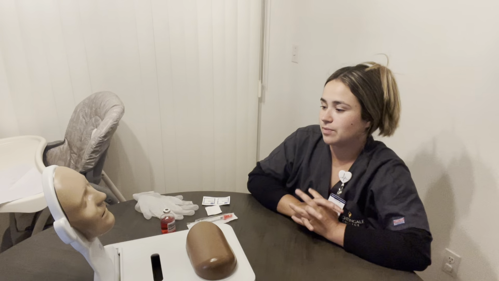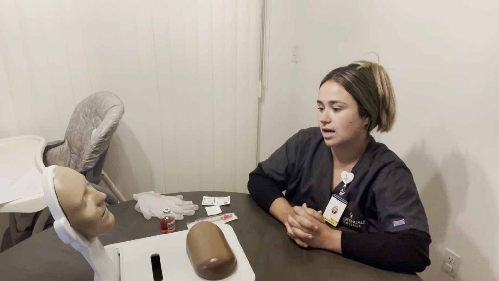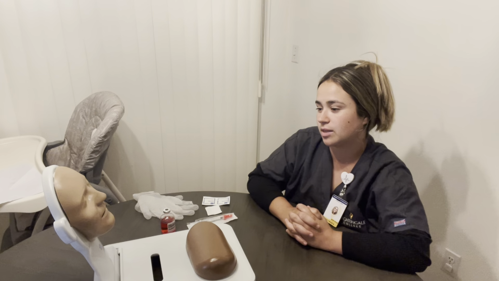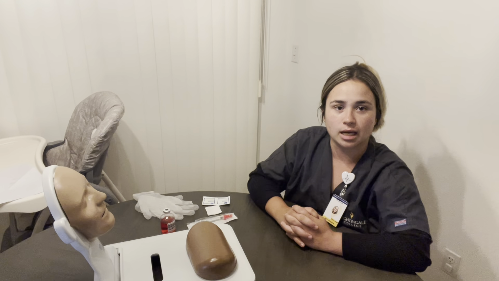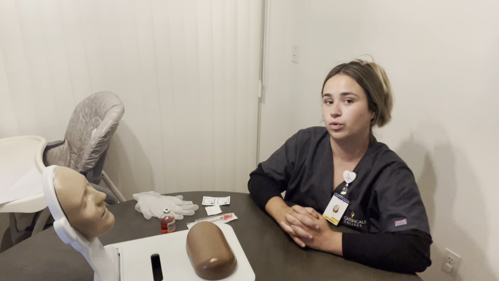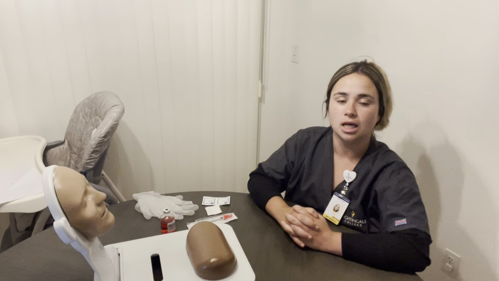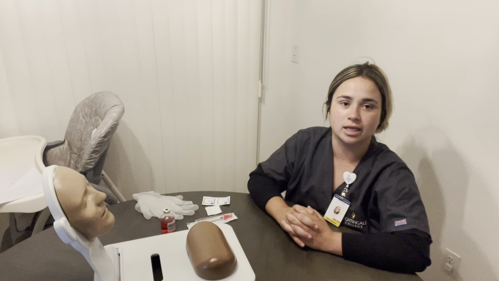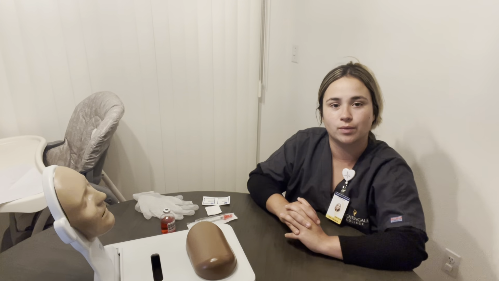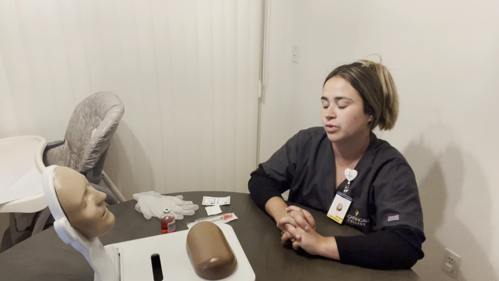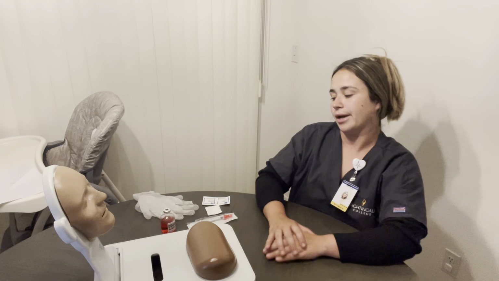So, hello, Miss Smith. I'm going to be your nurse today. Can you please verify your name and date of birth? Okay, perfect. This would be a good time to verify the information that they gave us with the order and the medication, just to make sure, again, like I said, to lower the risk of any errors. So we want to make sure that we're double checking on that.